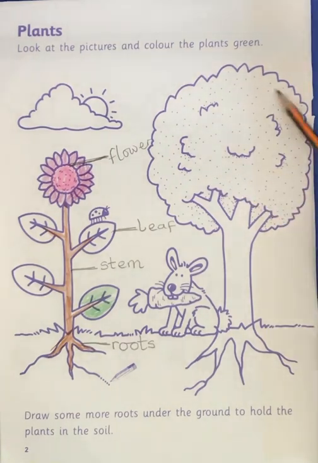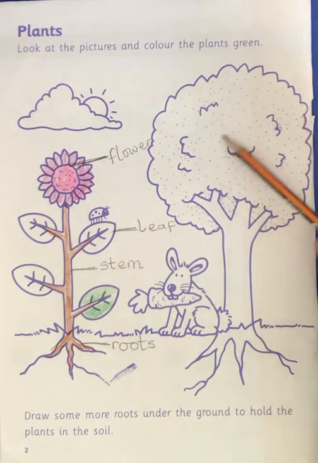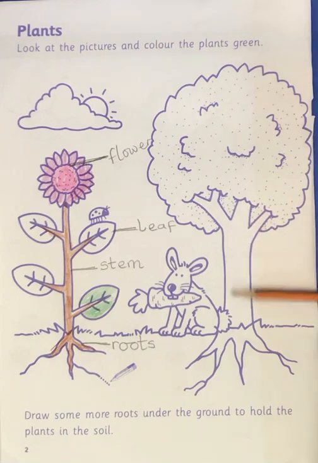Here you have to color also the tree. You have to color the tree. Make sure you color the tree green. Remember, the leaves on the trees are green. The stem of the tree brown, the roots brown.